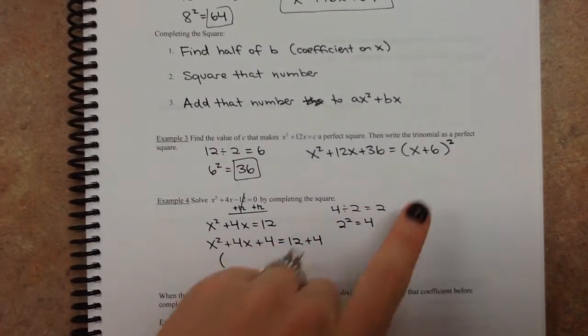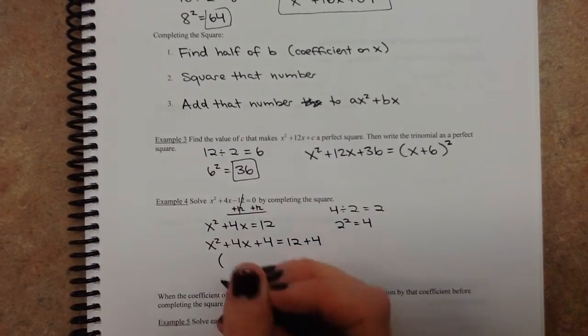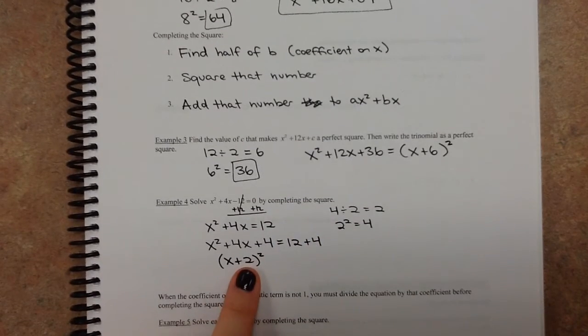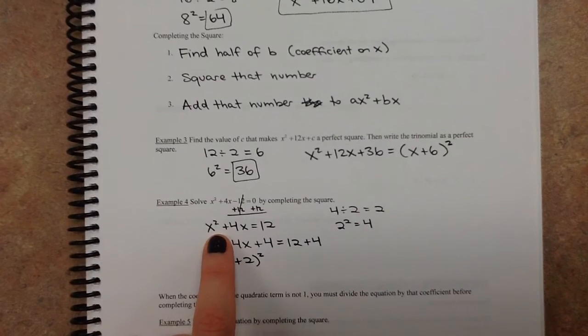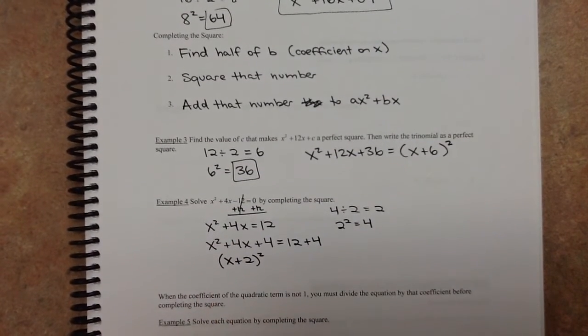So the trick that I told you up here, half of this number is the number that goes right here. So this is x plus 2 squared. And you can always check me on that. I'm trying to find what multiplies to 4 and adds to 4. That would be 2 and 2. So I'd factor it as x plus 2, x plus 2.